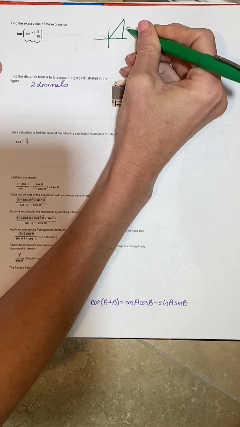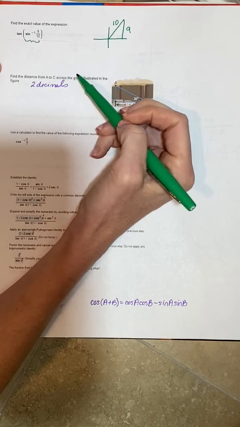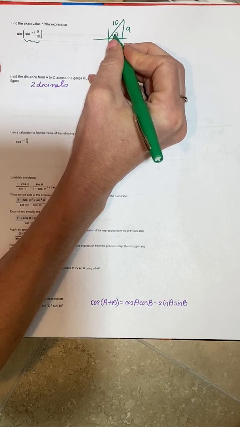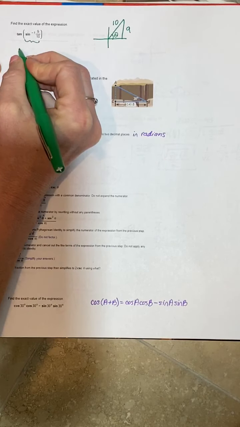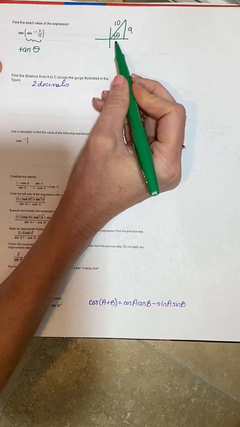So I draw my triangle. 9/10, sine, opposite over hypotenuse. So we have some angle theta. So we are going to take the tangent of theta. So I need this side.